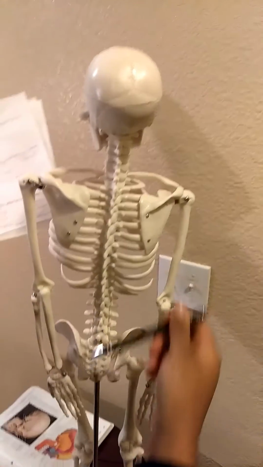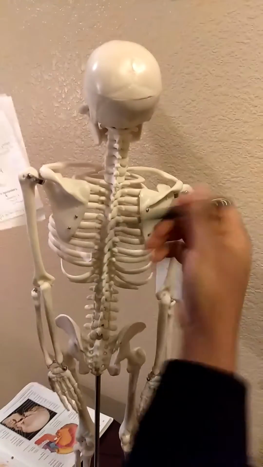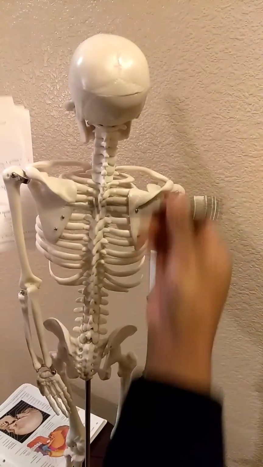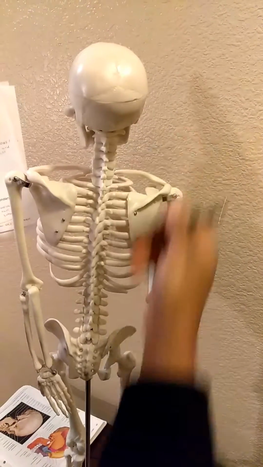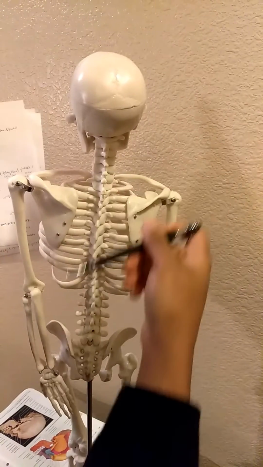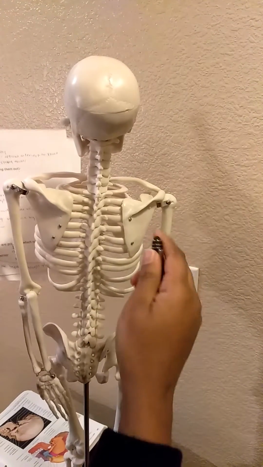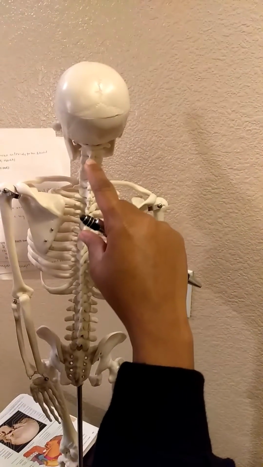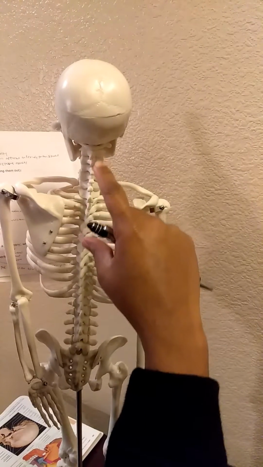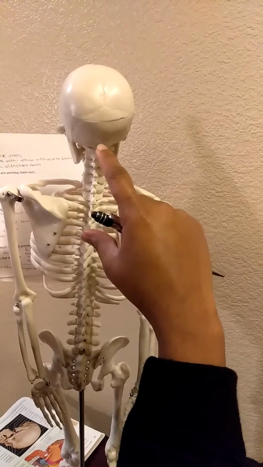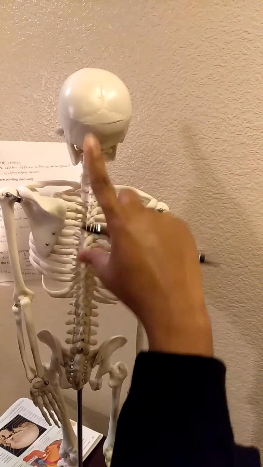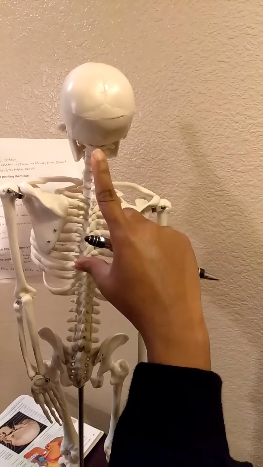I turned my skeleton to the back so I could show you. This is the vertebral column right here, and I'm going to go over it in detail. The cervical is the first 7.